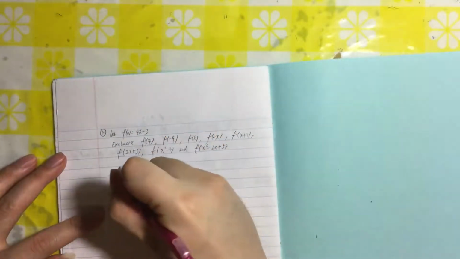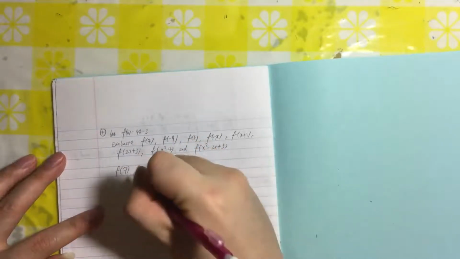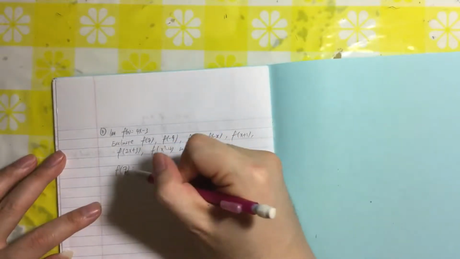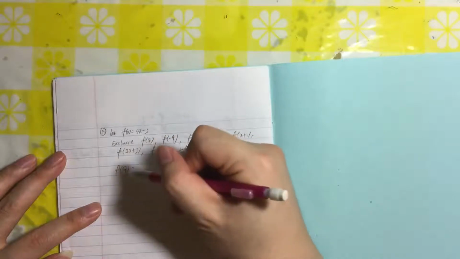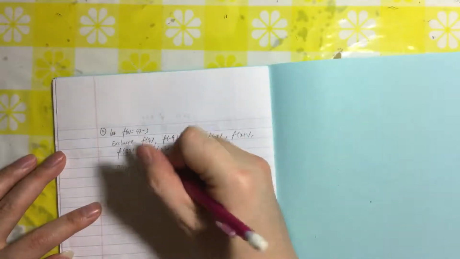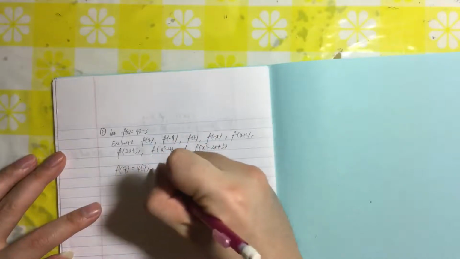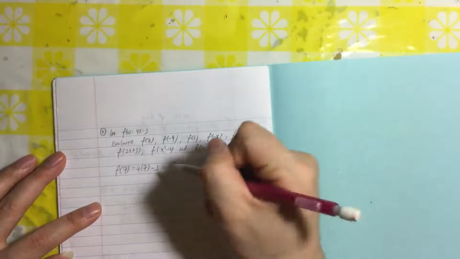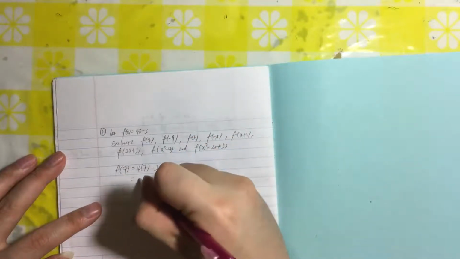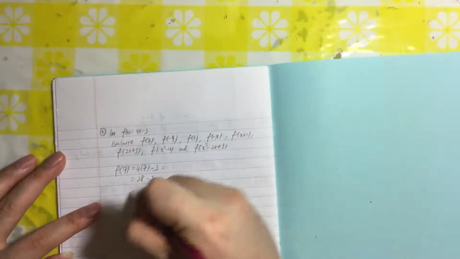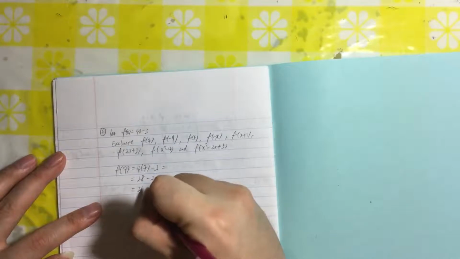So let's start from f of 7. How to evaluate f of 7? For f of 7, number 7 represents x. We plug in 7 for each x, which means I replace x with 7. I get 4 times 7 minus 3. Here, 4 times 7 is 28. 28 minus 3 is 25.